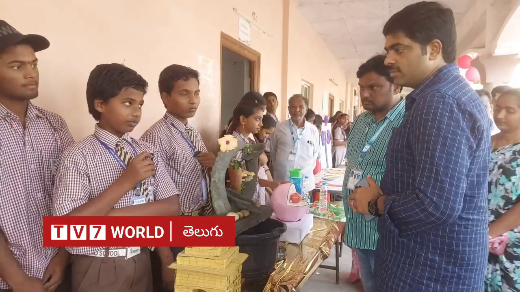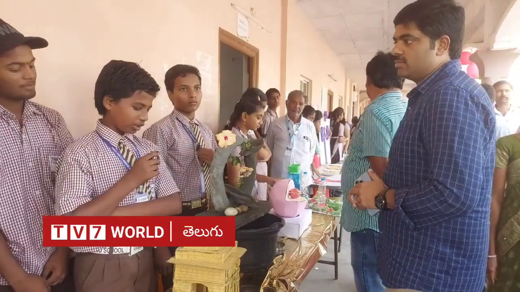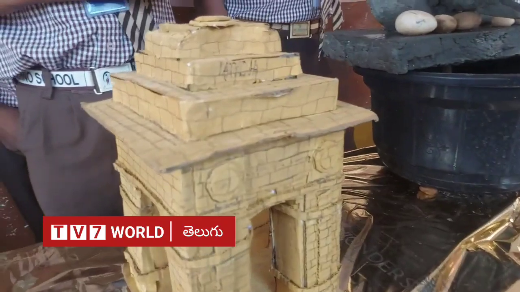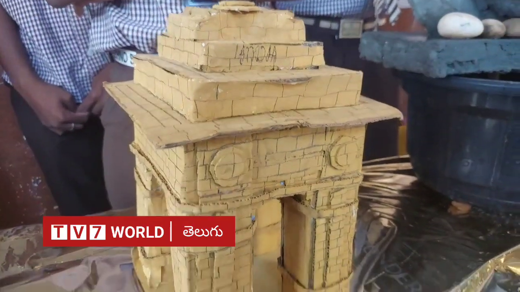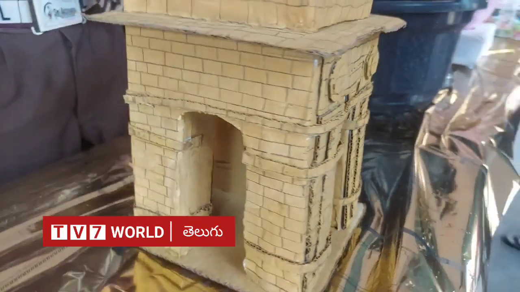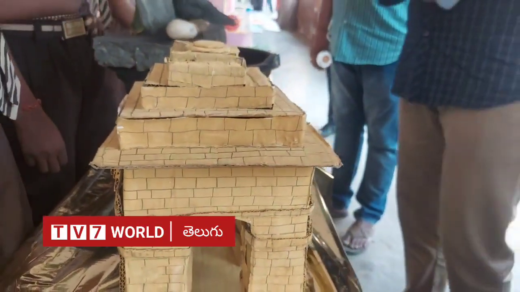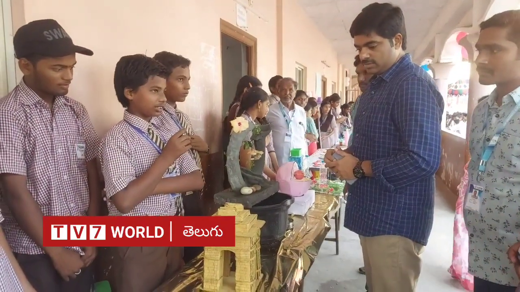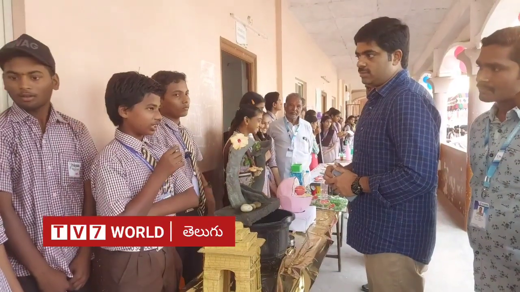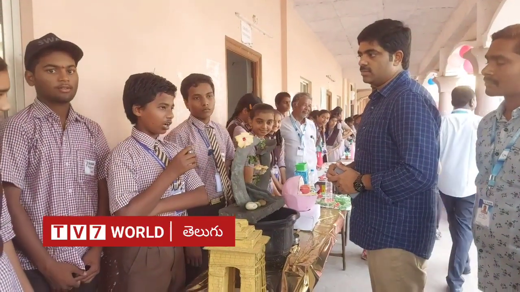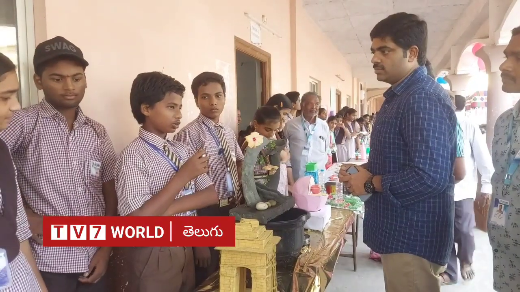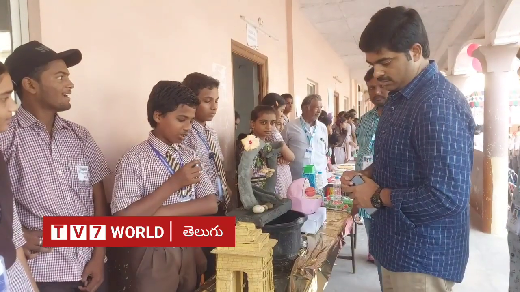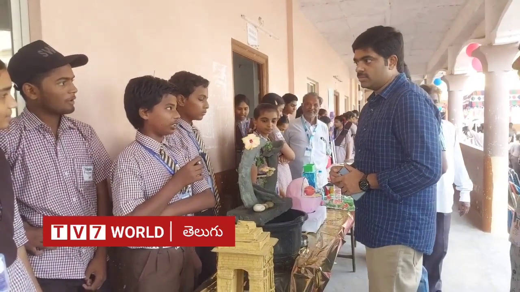This is India Gate. The India Gate is one of the most iconic landmarks of India, and it is located in New Delhi. It was designed as a memorial dedicated to the Indian soldiers who lost their lives fighting for the British in World War One and the Third Anglo-Afghan War. It was designed by Sir Edwin Lutyens, one of the most renowned architects of his time. The construction of the India Gate began in 1921 and was completed in 1931.